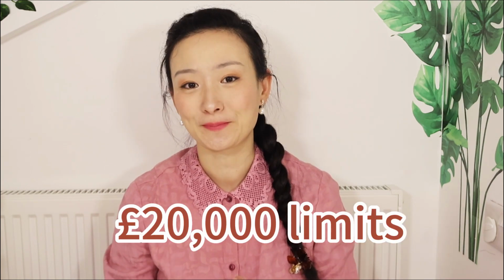But the amount you can deposit into the ISA account is not unlimited. The limit is £20,000 per year.